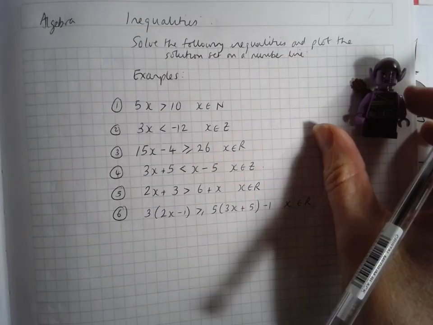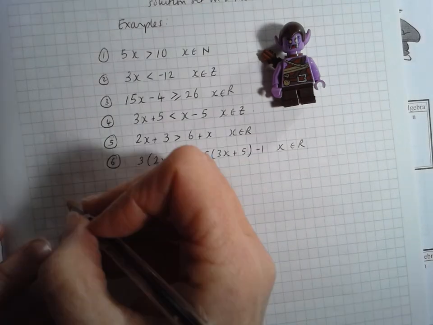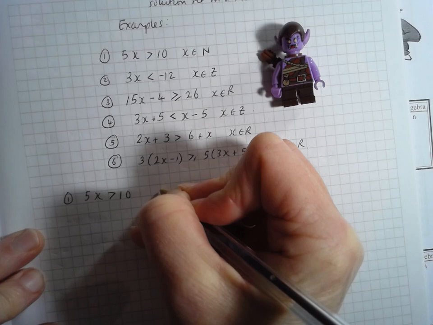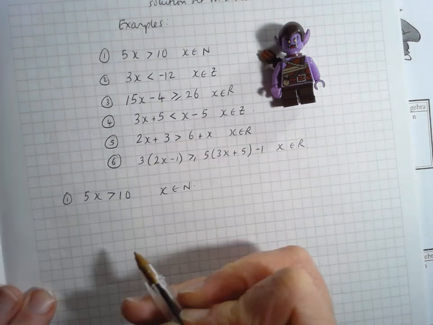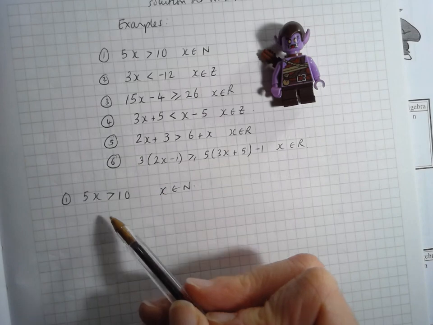Okay, so the first one here, we've got 5x is greater than 10, x is an element of N. So remember, this is an inequality. We treat it like an equation, but instead of getting an answer x equals, in this case we're going to get an answer x is greater than.